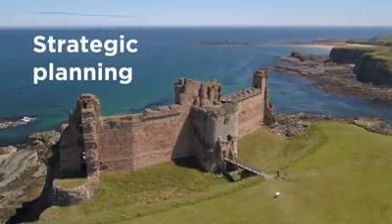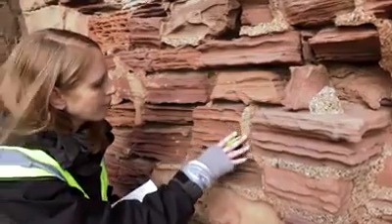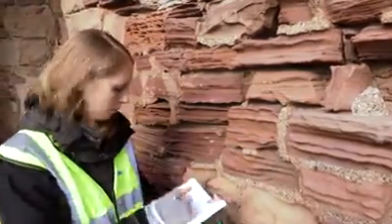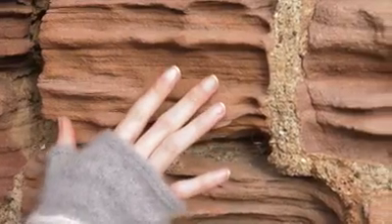GIS allowed us to interrogate different types of information. This provided quite a versatile planning tool for decisions to be made at a strategic level in regards to planning, in regards to effective maintenance and repair.